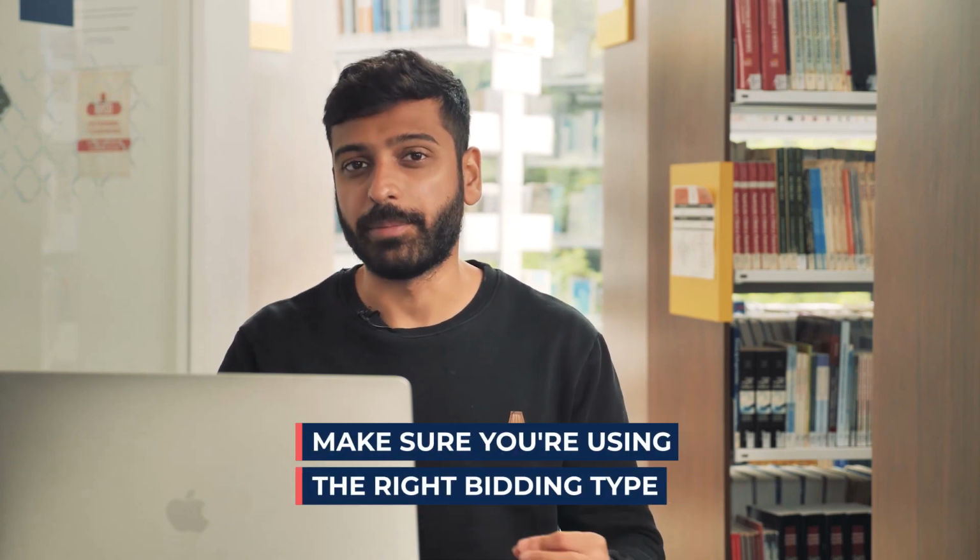Target CPM and manual CPV honestly do not work that well for us. Manual CPV used to work in the past, but it's not that effective nowadays. So we use it in very few rare instances. So that's important. You want to make sure you're using the right bidding type.